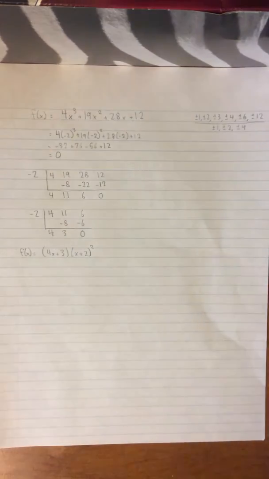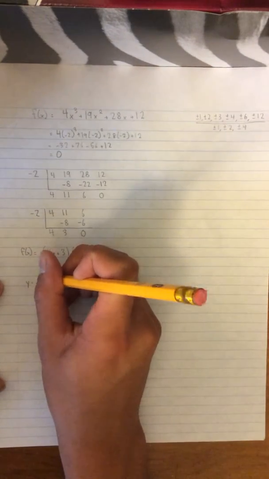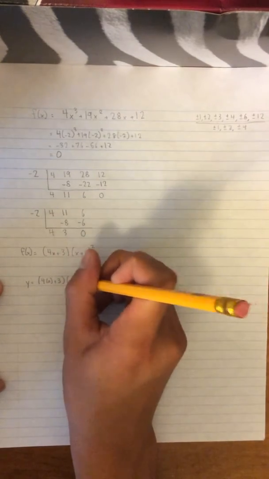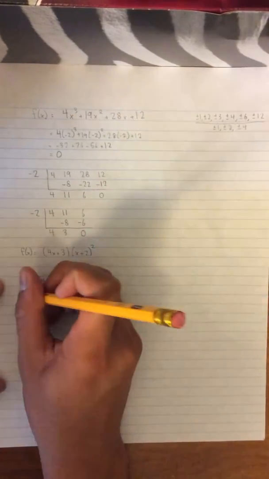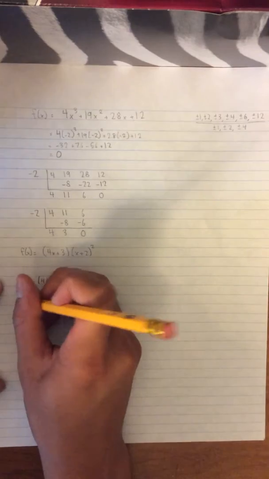Now, before we start graphing it, let's find the y-intercept. The y-intercept is basically just whenever x equals 0, so inputting a 0 for x in this polynomial will give you the y-intercept. So the y-intercept is 12. Important to make note of that.